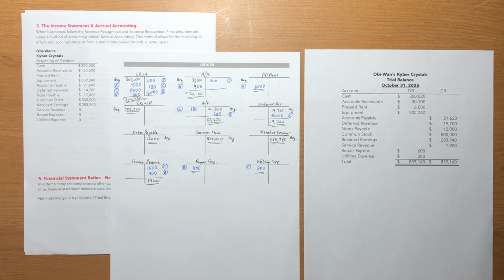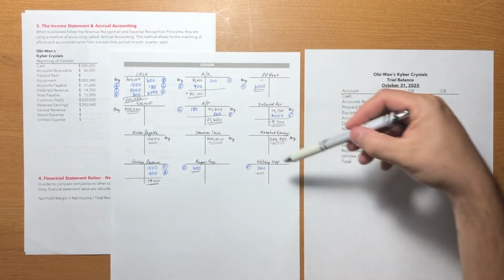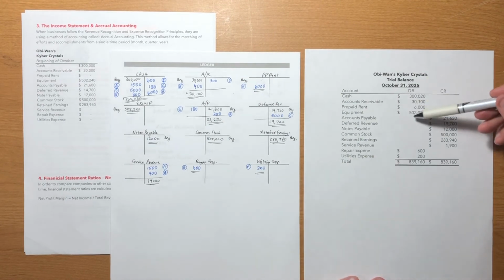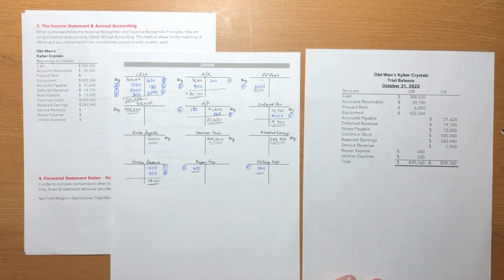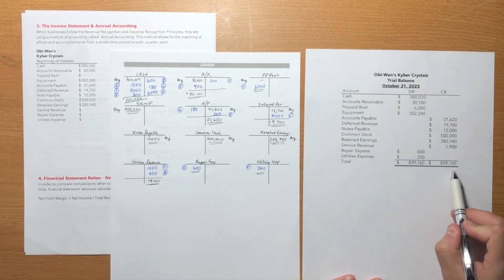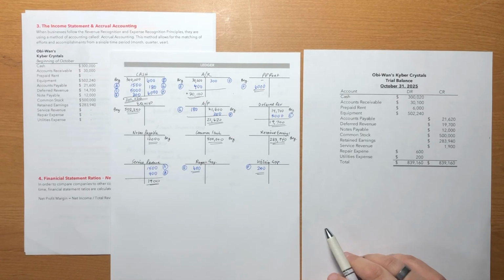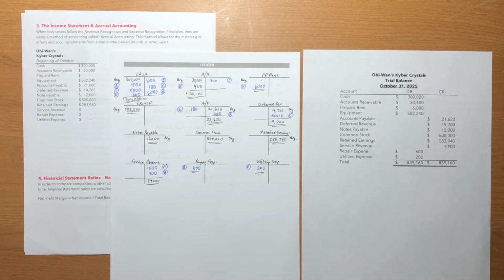We've taken the balances in each of our accounts and we've moved them into a 2-column sheet here in financial statement order to see if our debits equal our credits. And if we do the math, it appears that they do. Now, again, does this mean we did everything correctly? No, it doesn't. But it does mean that our accounting equation is in balance.